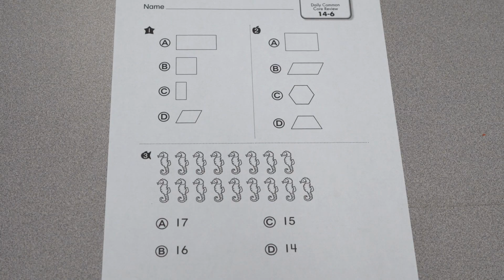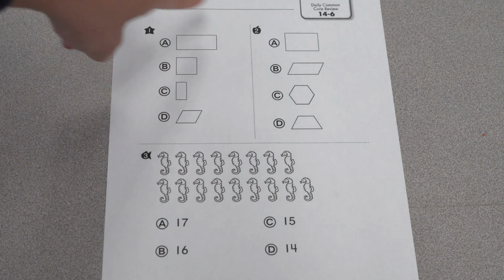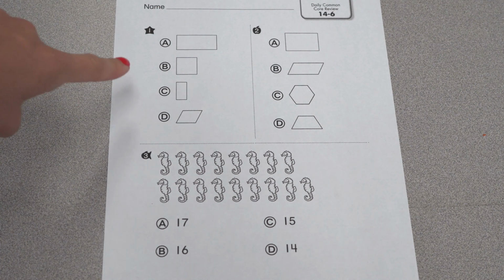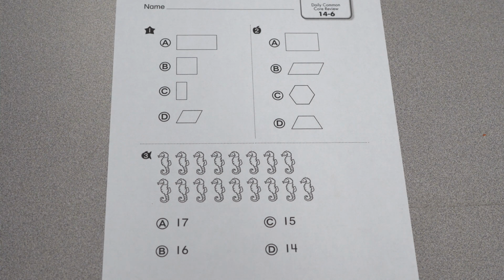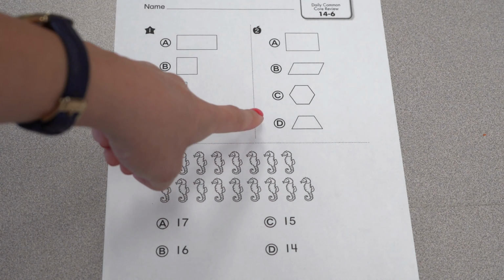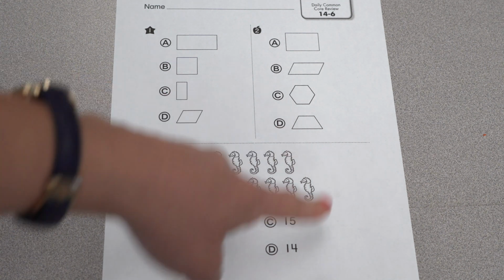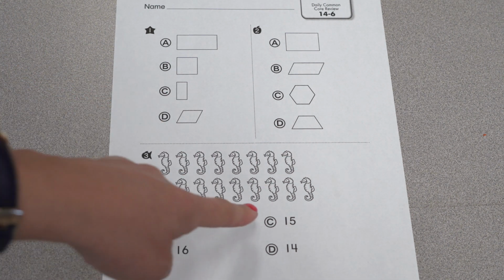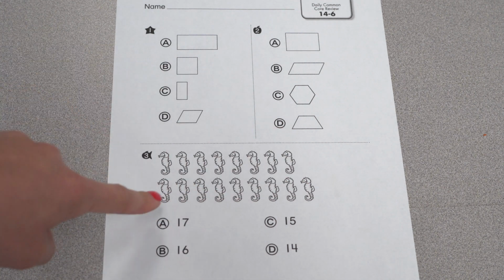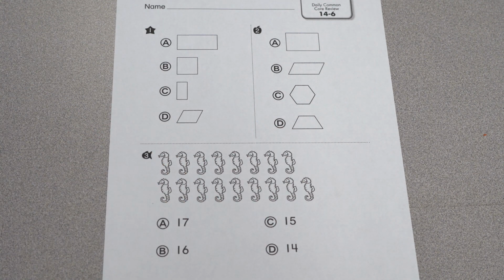For your 14-6 math review page, for number 1, which shape here is a square? Choose the square. For number 2, which shape is a hexagon? And for number 3, which number tells how many seahorses? So you can cross and count and choose the number here that tells how many seahorses.